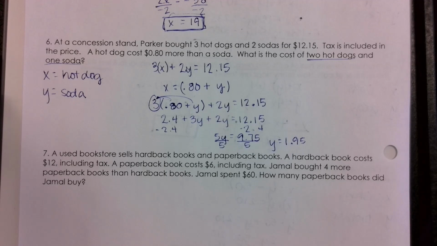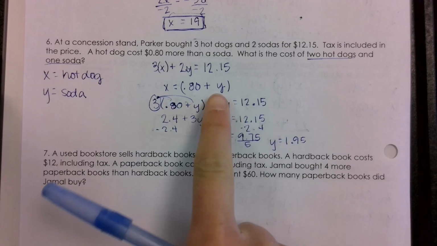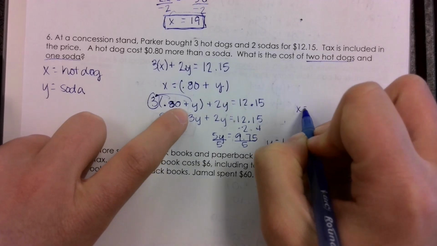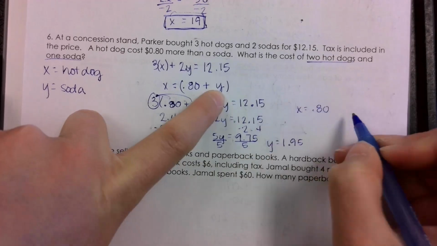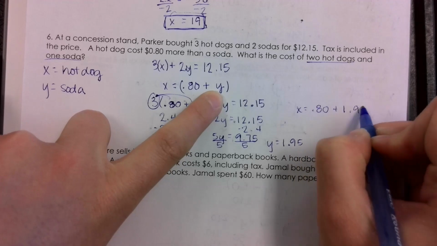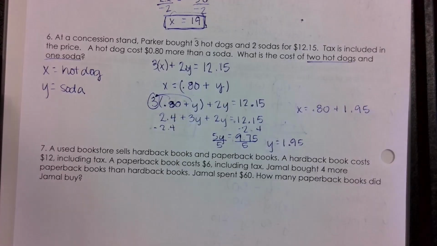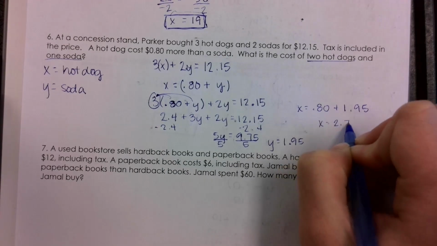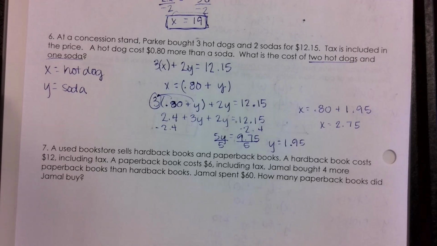We'll just plug back in, add 80 cents to that. So we'll say x equals 0.80 plus what y was, which we found was 1.95. Goodness, cannot say numbers today. So what is 1.95 plus 0.80? What is it? 2.75. Is that okay? So we know what x is, we know what y is.